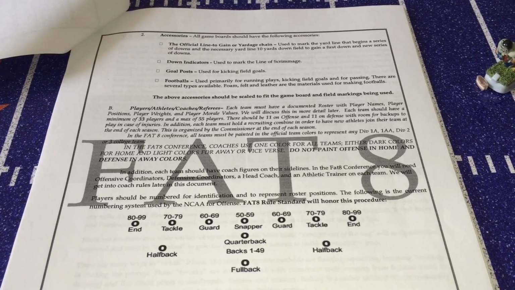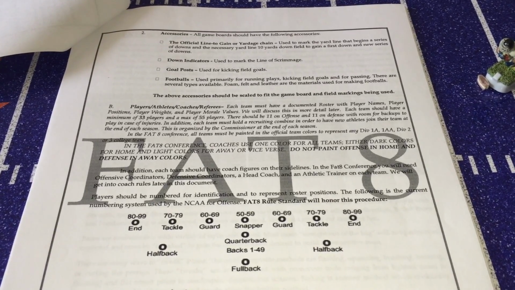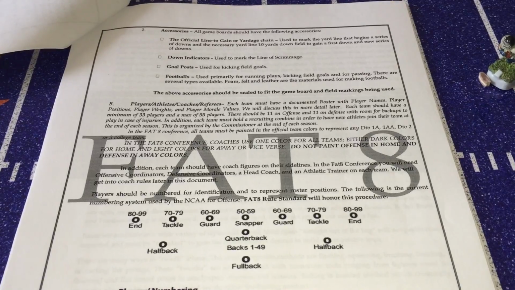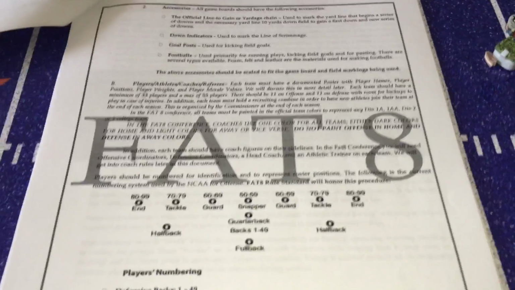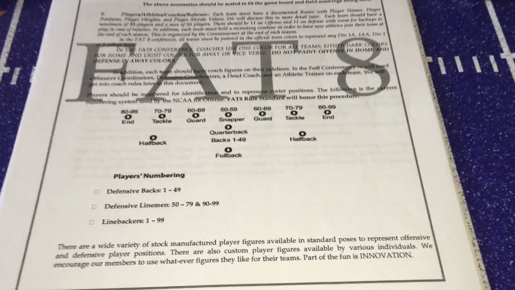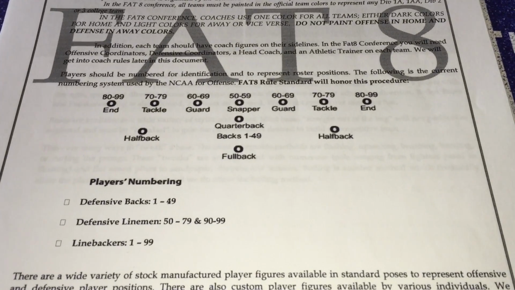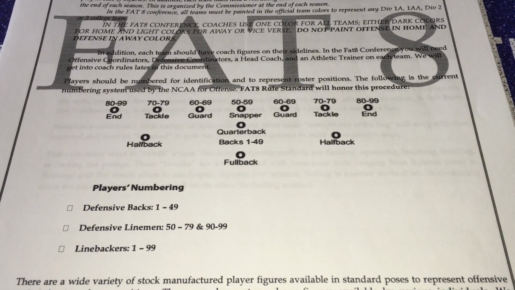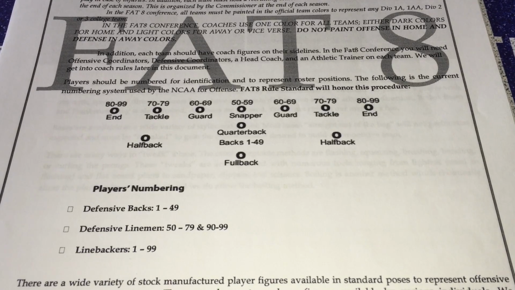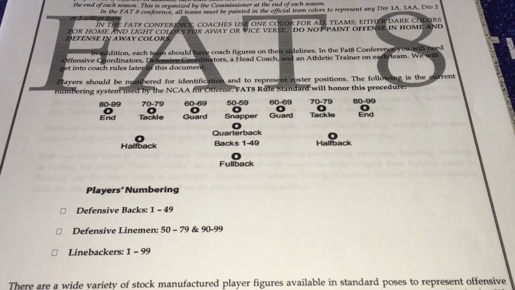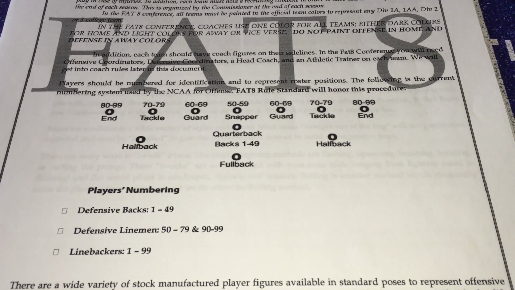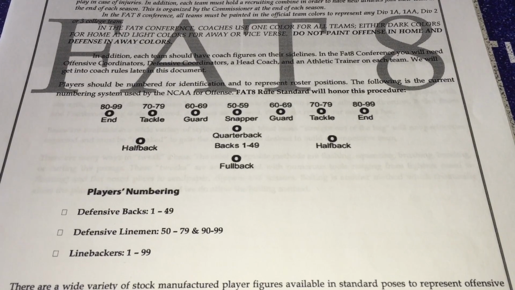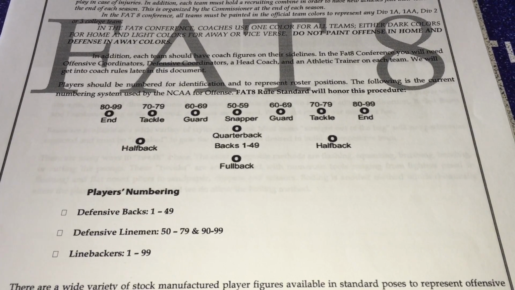Now, let me get down to the last part we're going to talk about: the numbering system. Very, very, very important, right? So I'm going to highlight this right here so you guys can see. This is the 2016-2017 numbering system as highlighted by the NCAA.